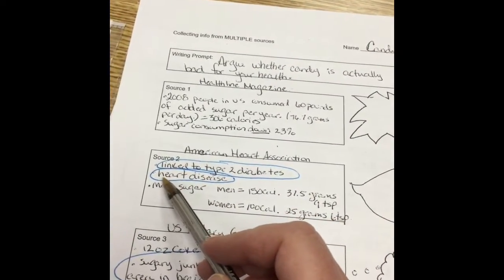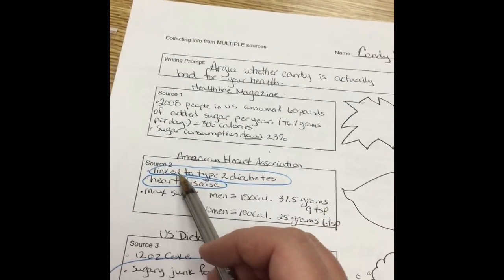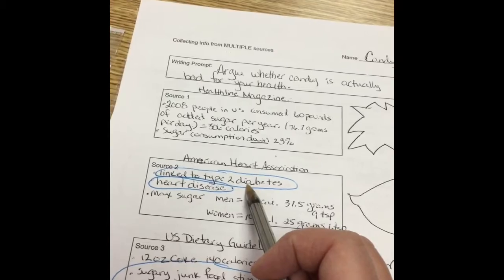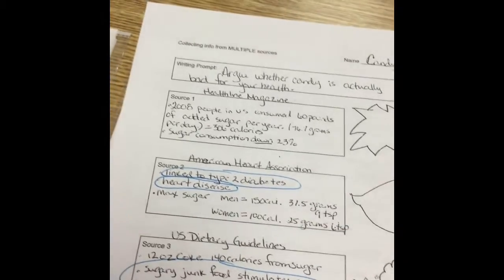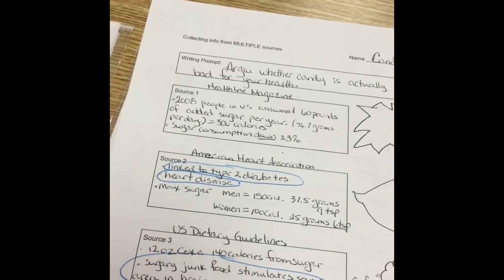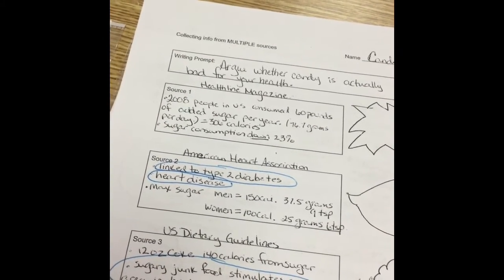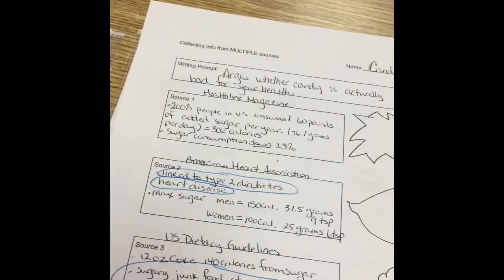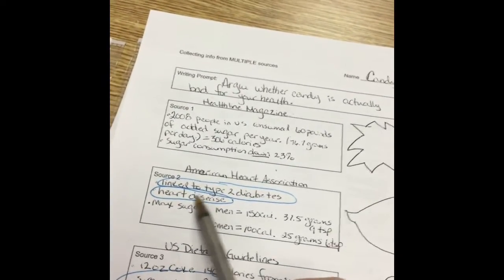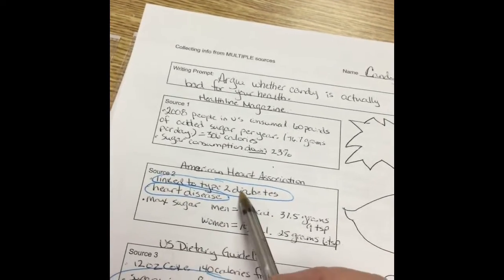I collected that sugar can lead to heart disease. I collected that sugar is linked to type 2 diabetes. And I collected that sugary junk food stimulates parts of your brain very much like drugs that people abuse. So this is about your brain, this is about your heart, and this is about another system that affects your organs.